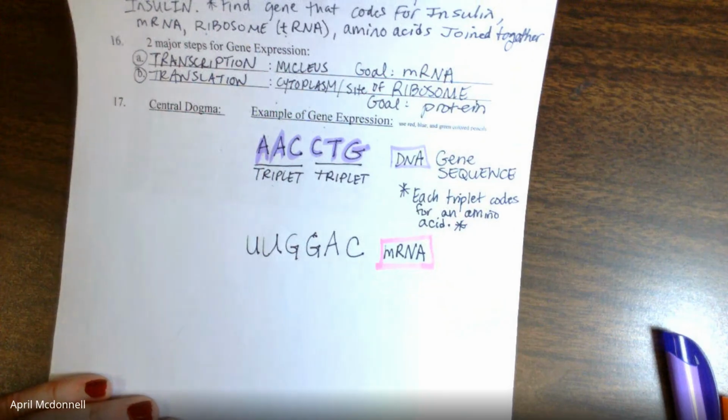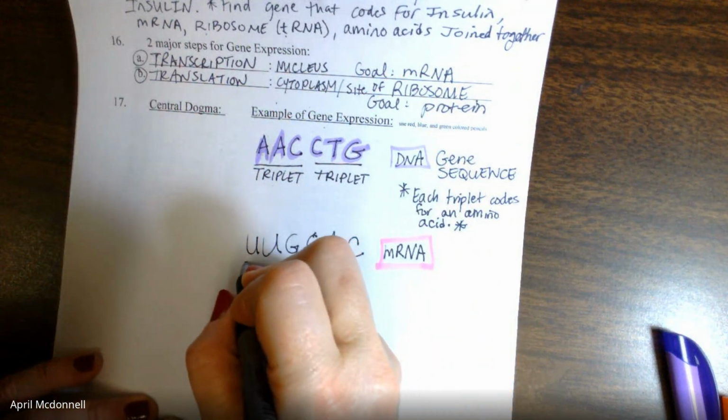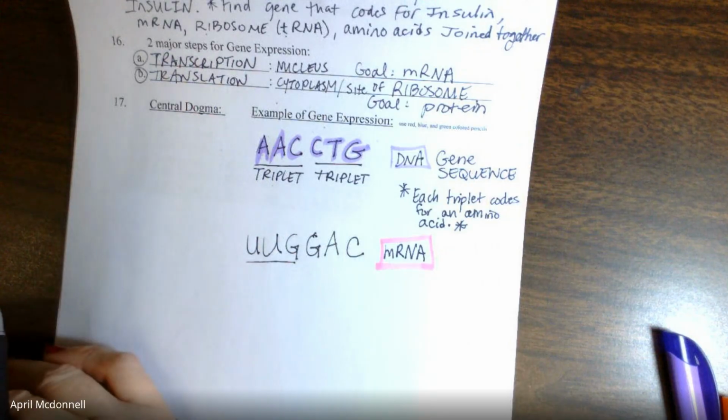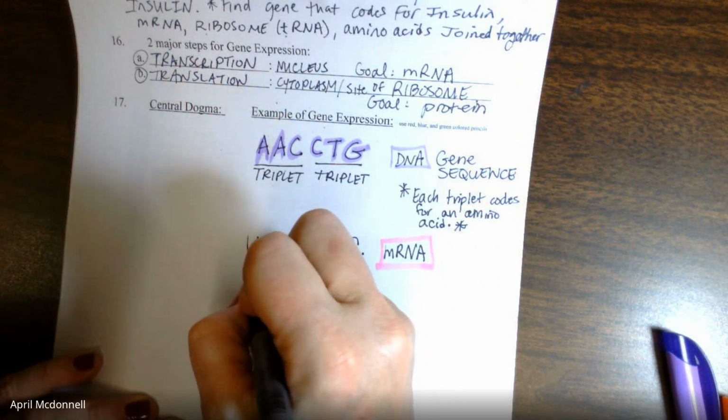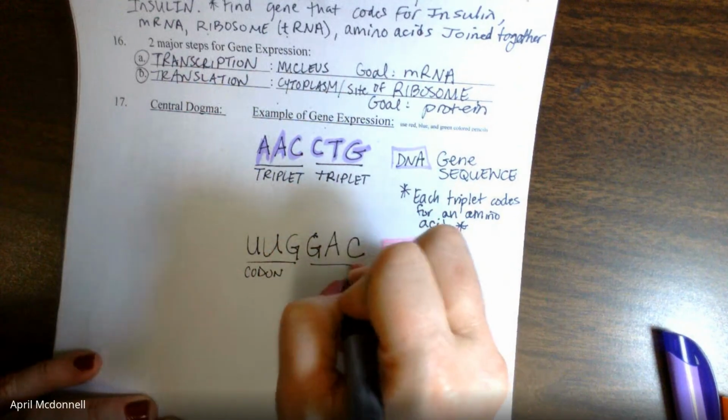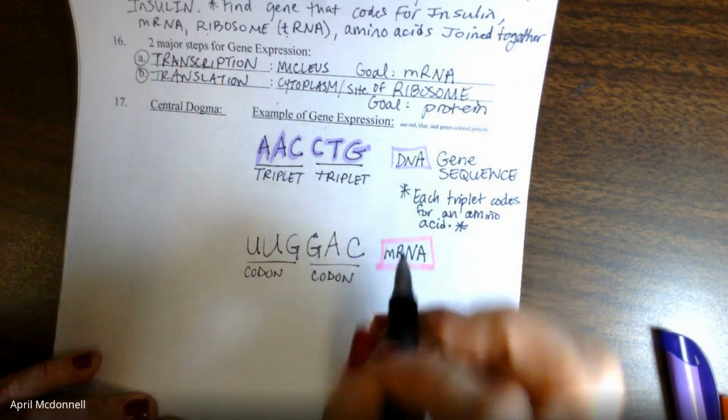Now, the messenger RNA molecule contains a sequence of 3 RNA nucleotides, which is going to be called a codon. And here's another codon.